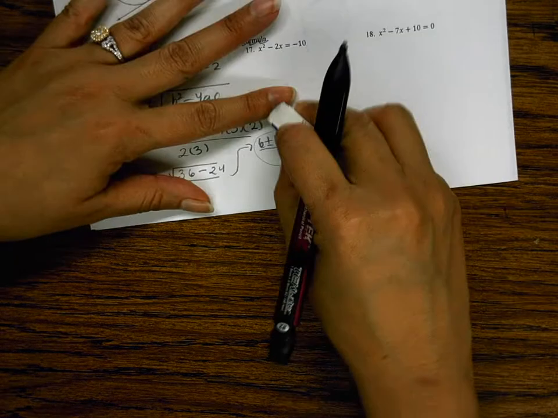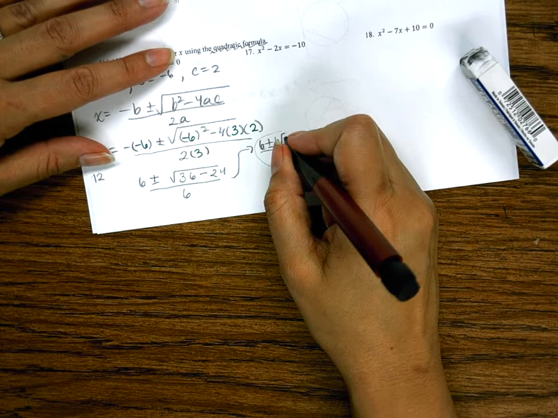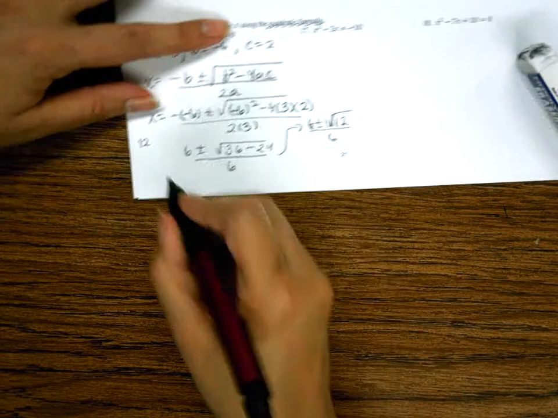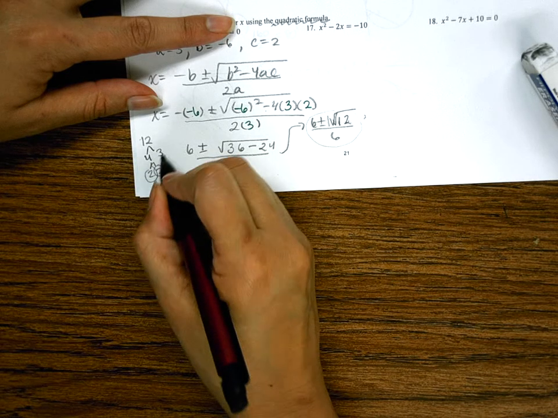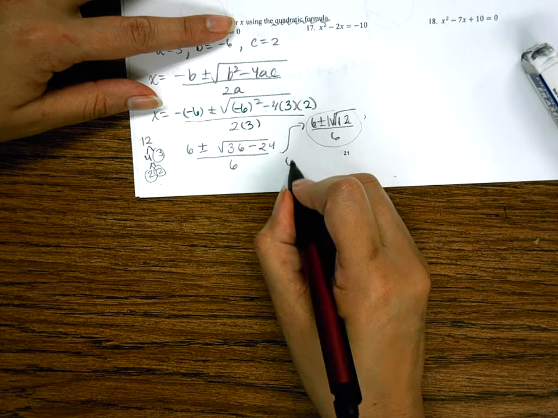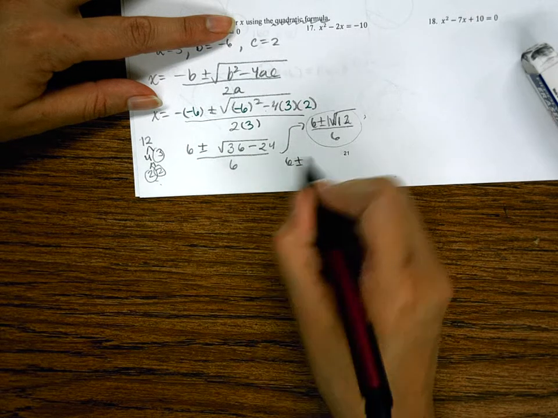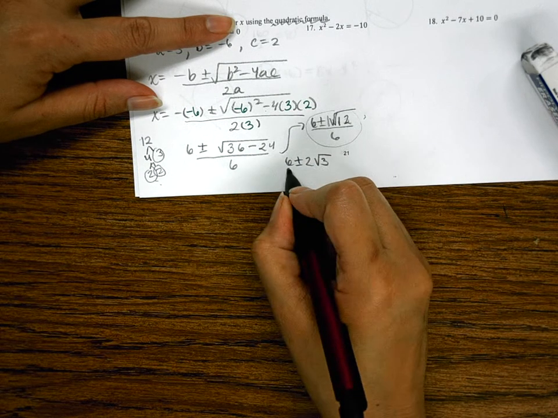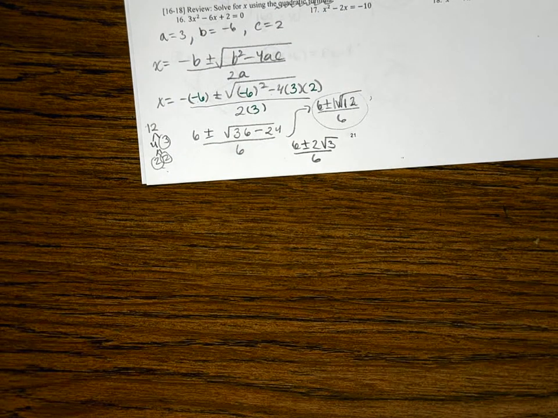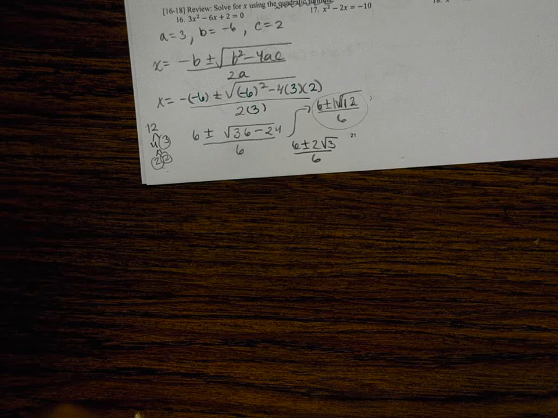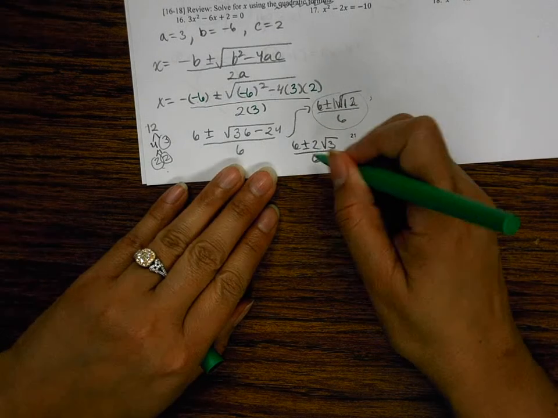But it was not a 13, it was a 12, which means I'm going to break down and take out any pairs. 4 times 3, 2 times 2, a 2 comes out, so I have 6 plus or minus the 2 that came out, 2 root the 3 that stays in, all over 6. And now, lastly, I can divide everything by what goes into 6, 6 and 2.